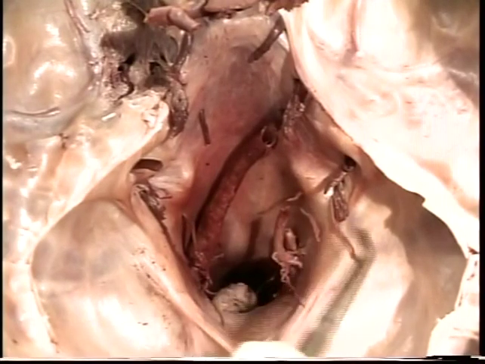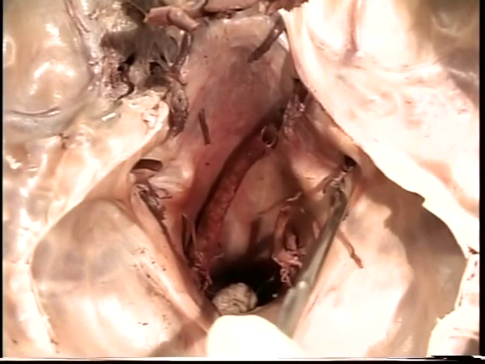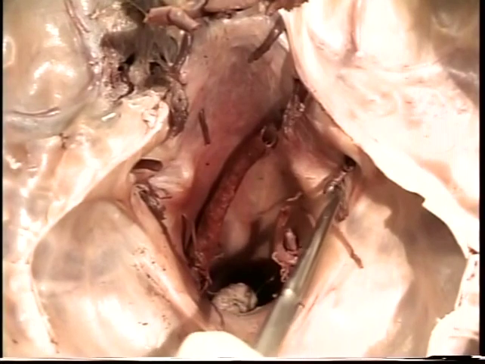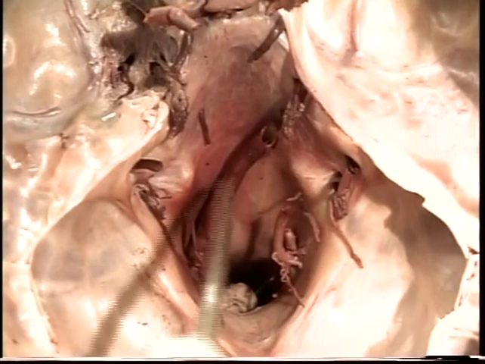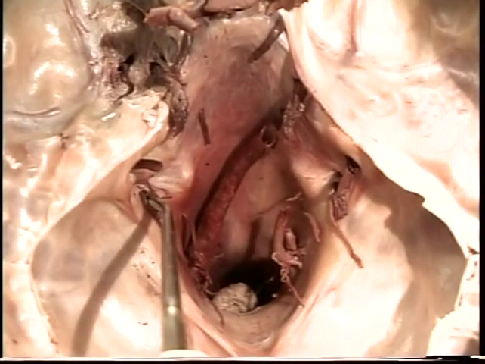Now I'm going to go into the jugular foramen. I'm pointing just below this internal auditory meatus, this opening here, and the opening on the other side here.